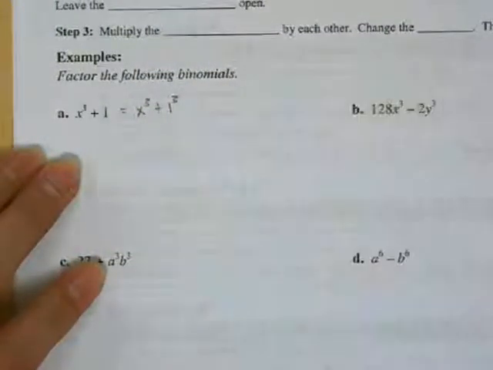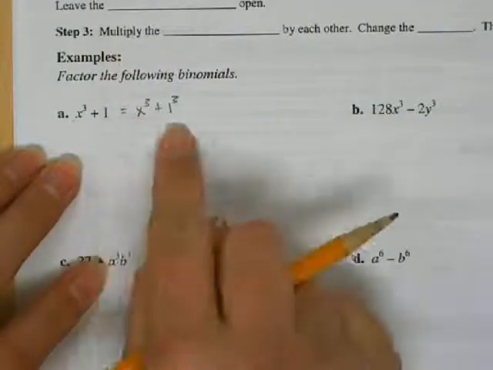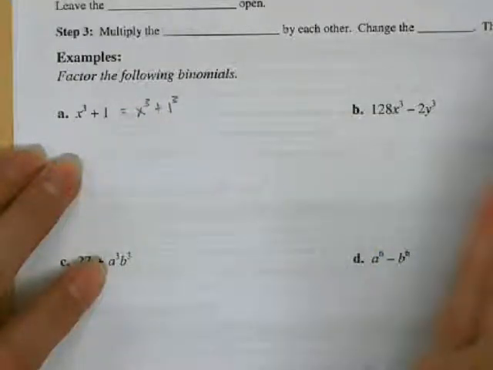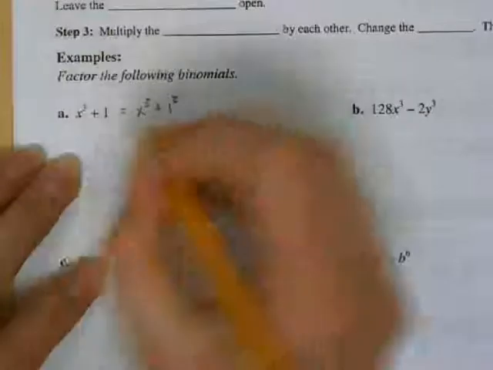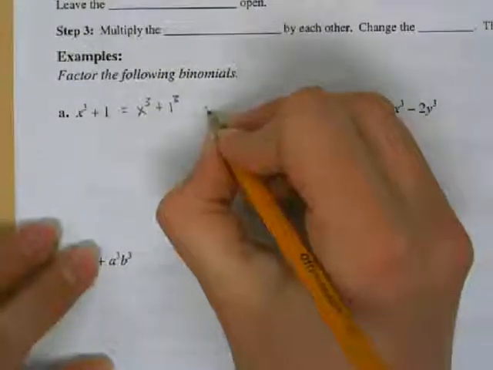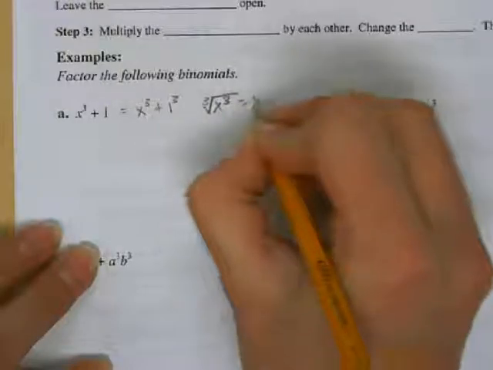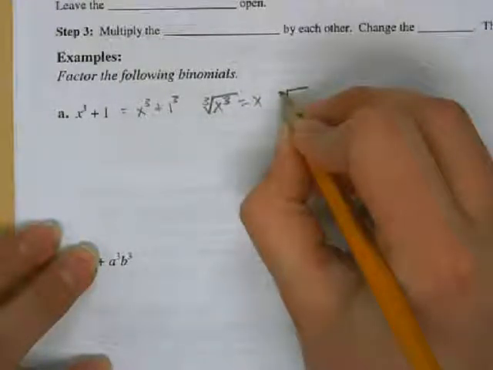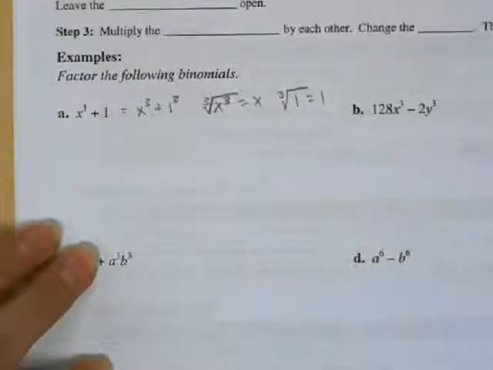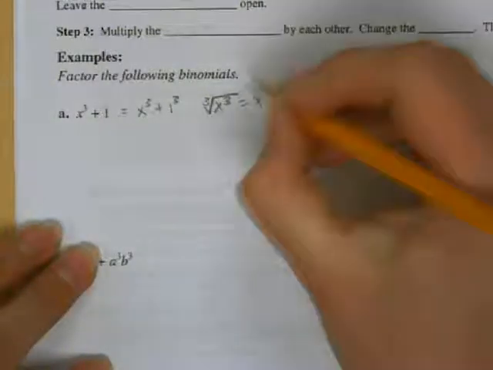Okay, you don't really have to take this step, but I just wanted you to see that 1 is the same thing as 1 cubed, so they are perfect cubes. So we are going to take the cube root now, because now we're looking at cubes. The cube root of x cubed is just x. The cube root of 1 is just 1. So this essentially is my a and my b.